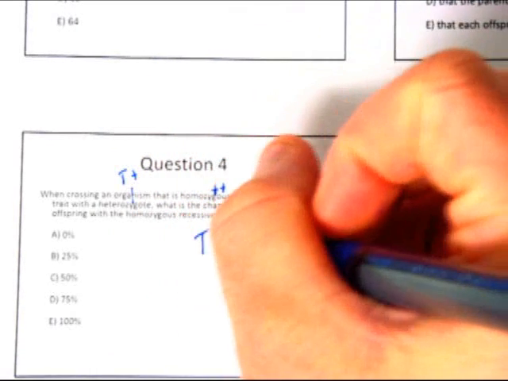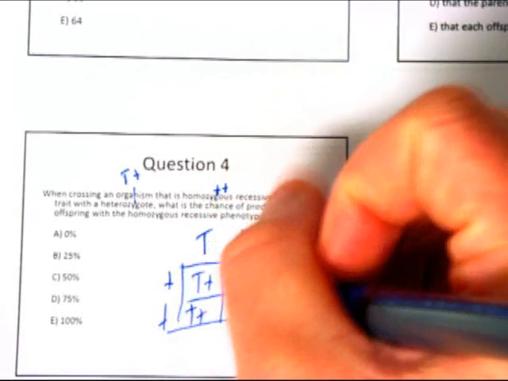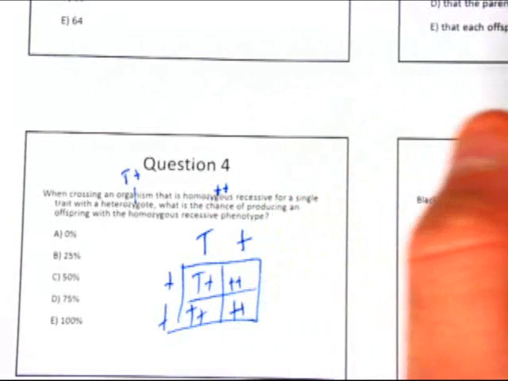But I actually got this one right. Because I kind of did that in my head. It's 50. Actually, first I chose 25, then I thought about it. I was like, wait, no, it's 50. Yeah, it's 50 for sure.